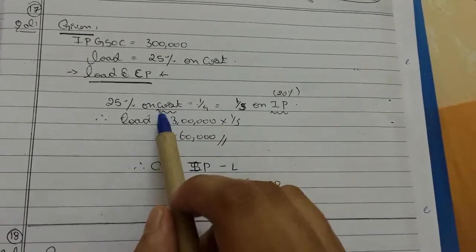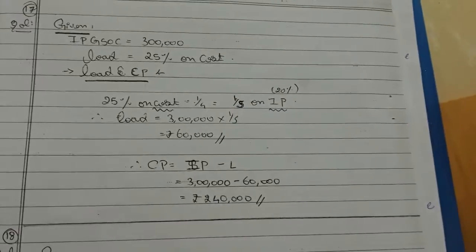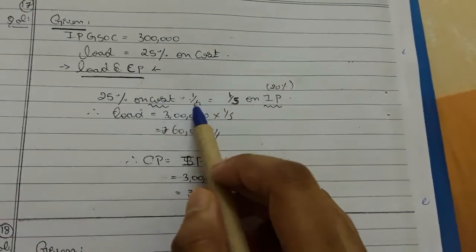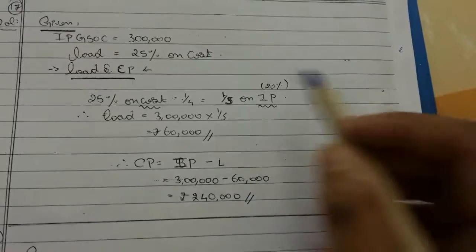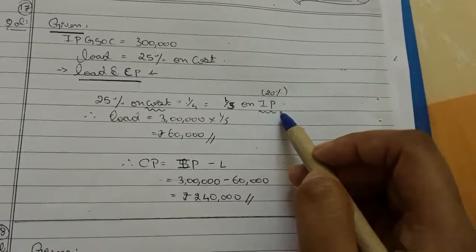So it is 25% on cost, and we are supposed to convert that into invoice price. If it is 25%, that is 1 by 4. So when we convert it, it will be 1 by 5 on invoice price.